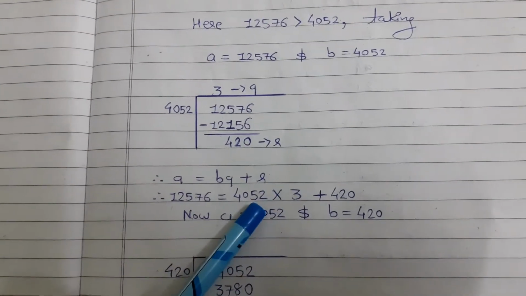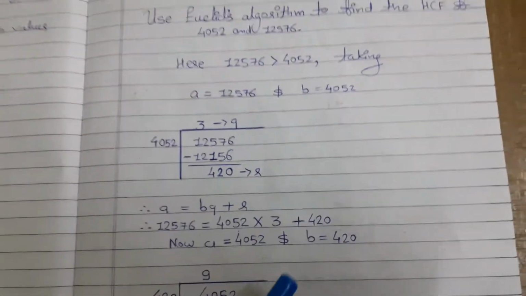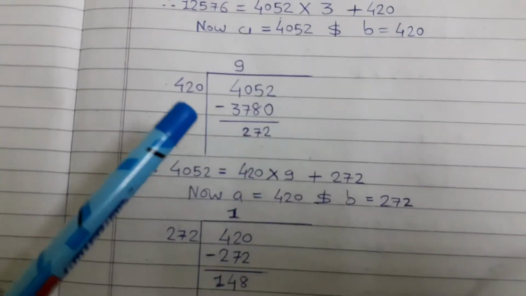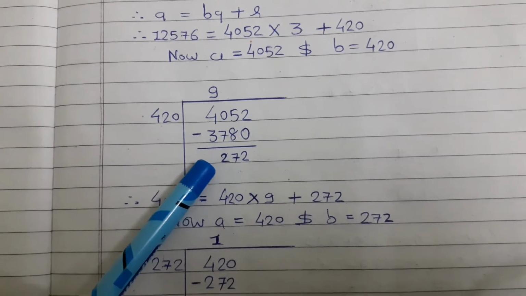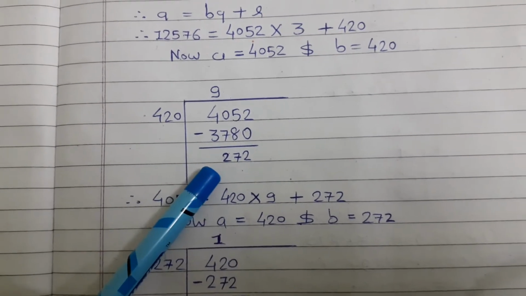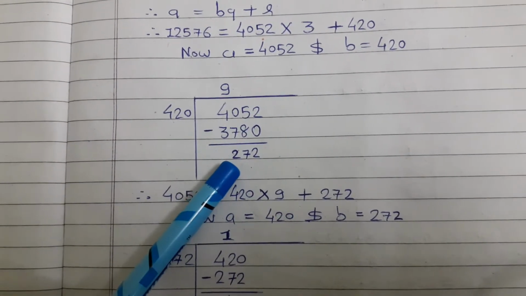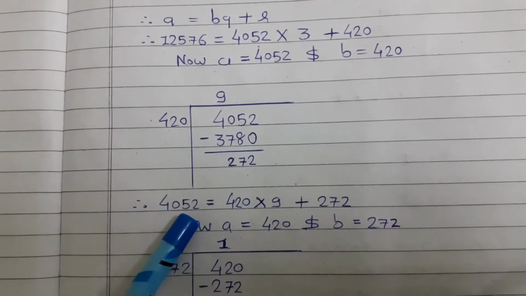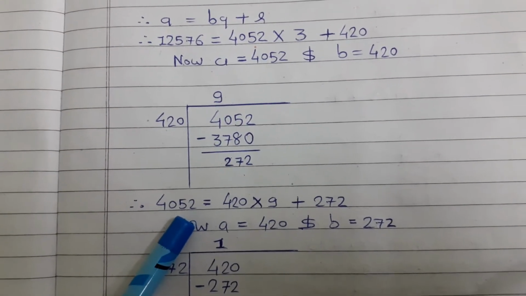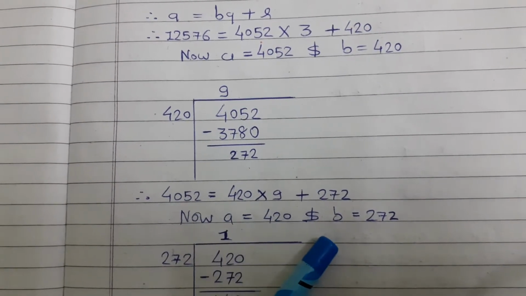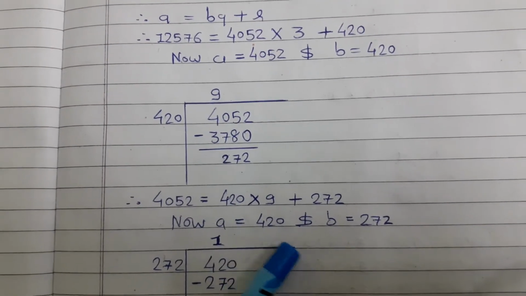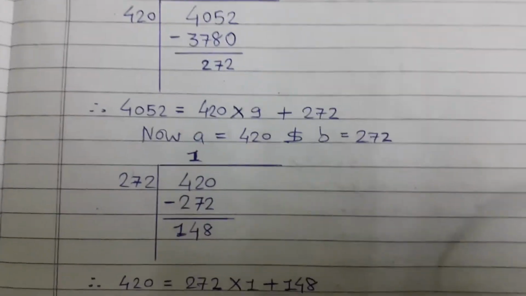Now taking A as 4052 and B as 420, we get another division, that is 420 into 9, that is 3780. 4052 minus 3780, so we get the remainder as 272. Putting it in the equation a is equal to bq plus r, we get 4052 is equal to 420 into 9 plus 272. Here A is 420 and B is 272.